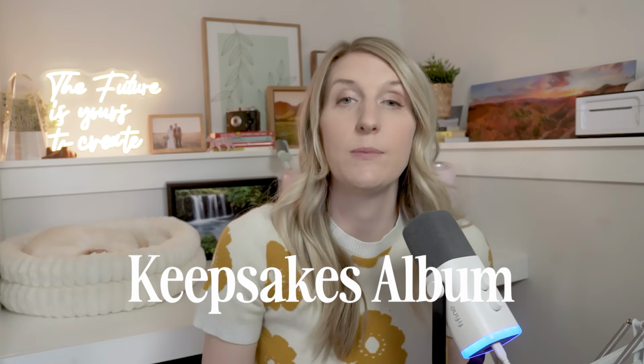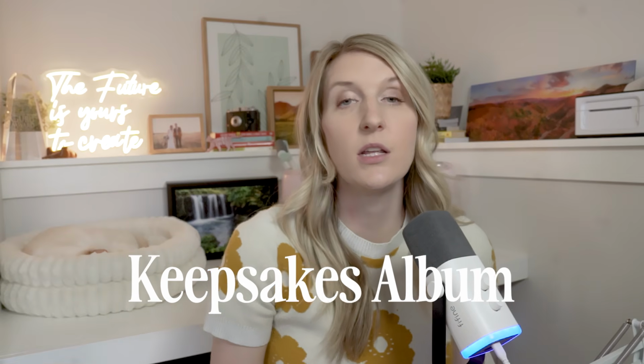The second one is a keepsakes album. This is a place to keep anything that you might want to turn into something later. Maybe a photo book, a framed print, or a gift. It doesn't have to be your absolute favorites. It's just more of a holding place for photos that feel like they deserve to be done something with. I find it really useful to have a dedicated place for these so that they don't get buried.